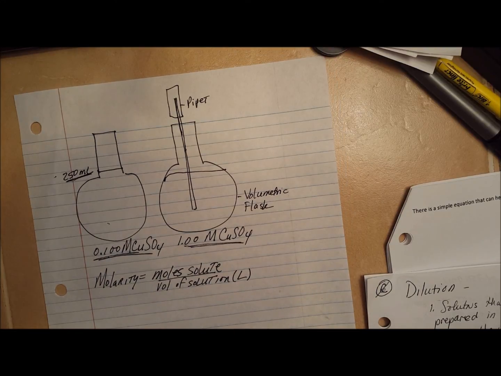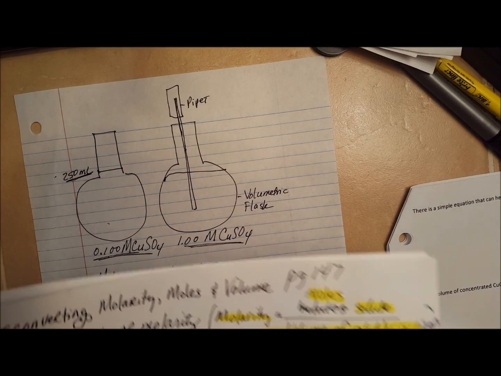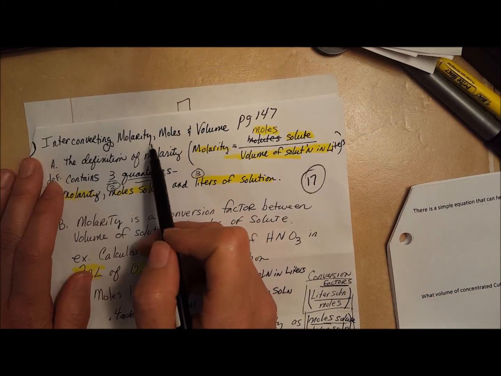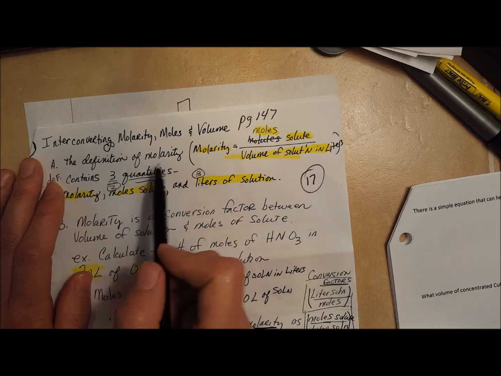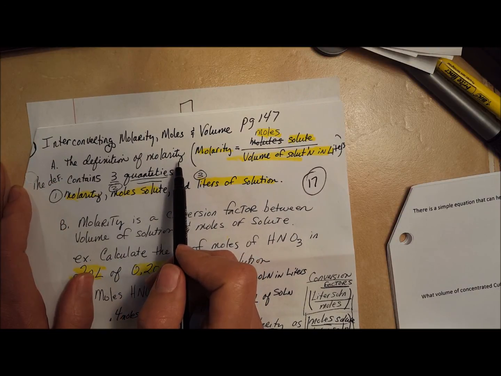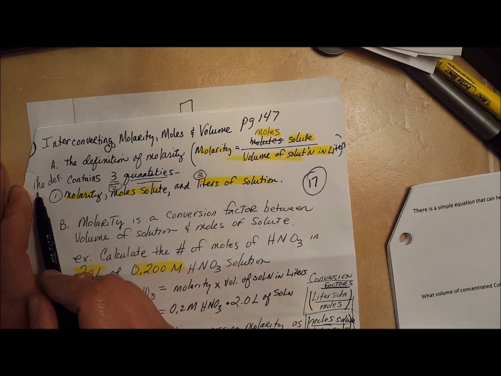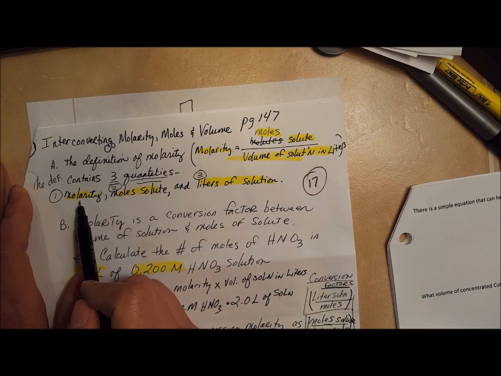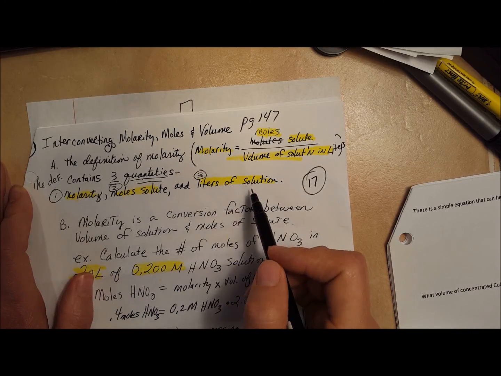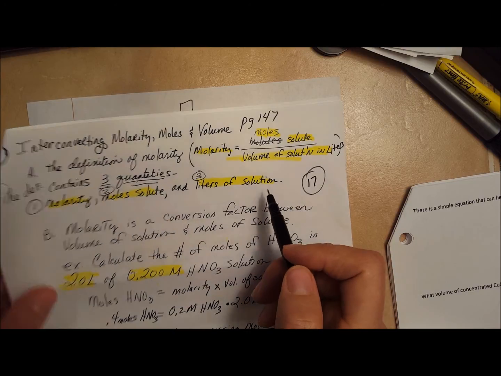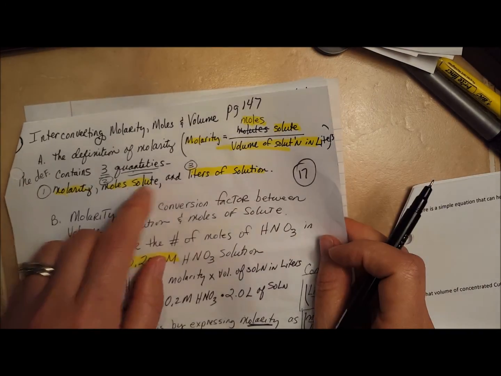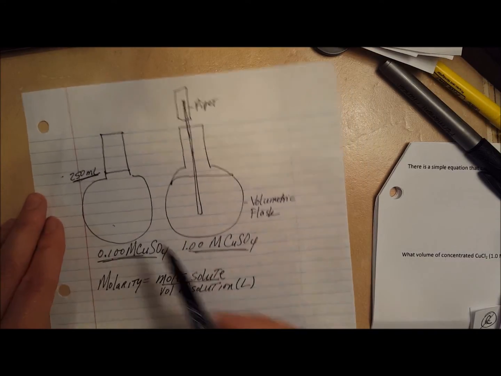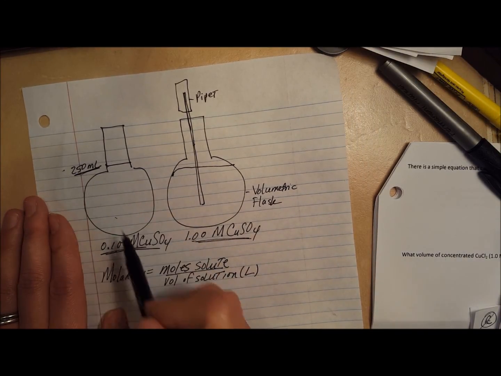Now, I hope that you can remember something that I told you on page 17 of the notes, that interconverting molarity, moles, and volume, the definition of molarity, we wrote that out and said it, contains 3 quantities. It contains molarity, moles of solute, and liters of solution. So that means if we have 2 of these quantities, we can solve for the third one, and we do. Where do we have 2 of the quantities? We have 2 of them right here.